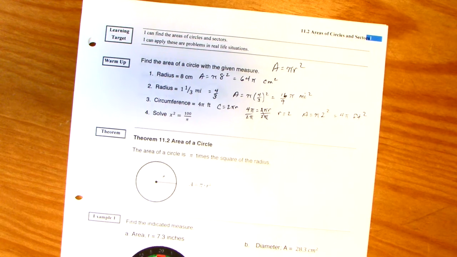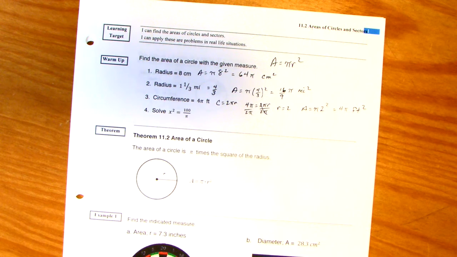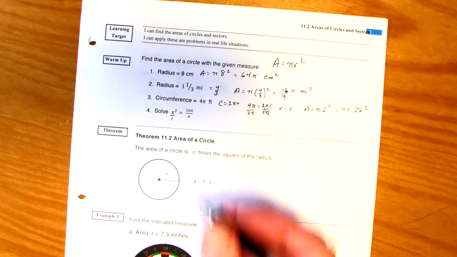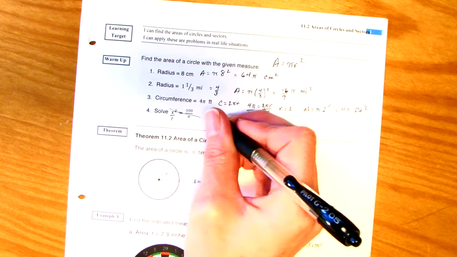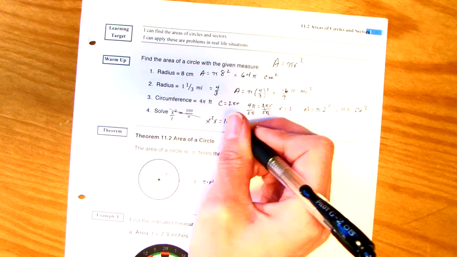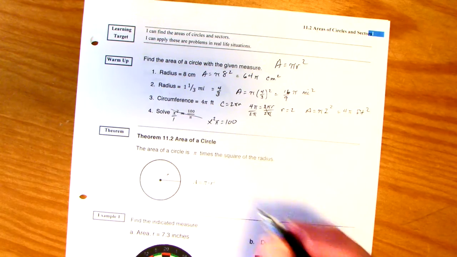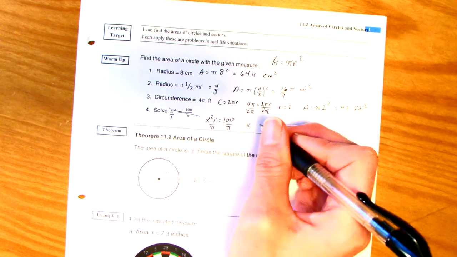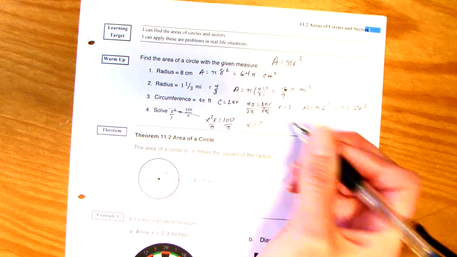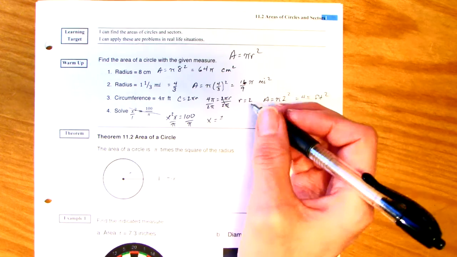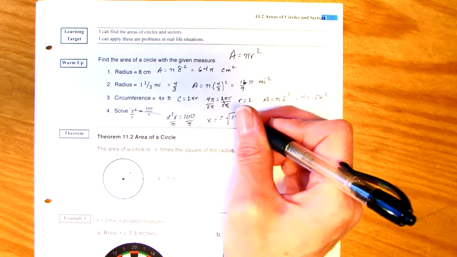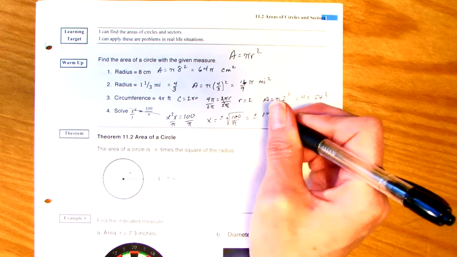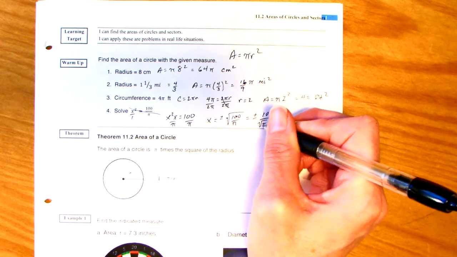So far, so good. And last but not least, solve. Well, if I put this over 1, you have a fraction equal to a fraction. Cross multiply. X squared pi is equal to 100. Remember, I want x by itself, so I'm going to divide both sides by pi. And then for x, you have to take the square root. And remember, when you take the square root, it's plus or minus the square root of 100 over pi. That's the same as plus or minus 10 over the square root of pi.